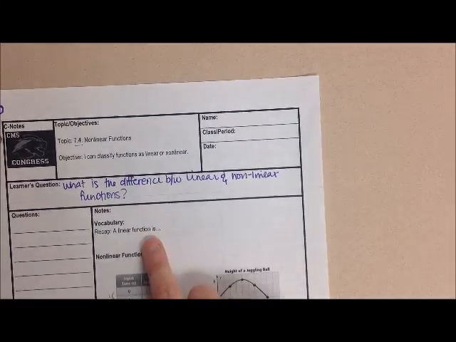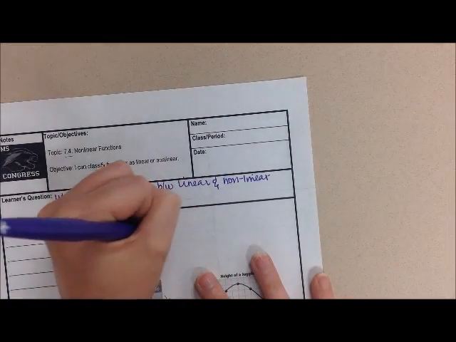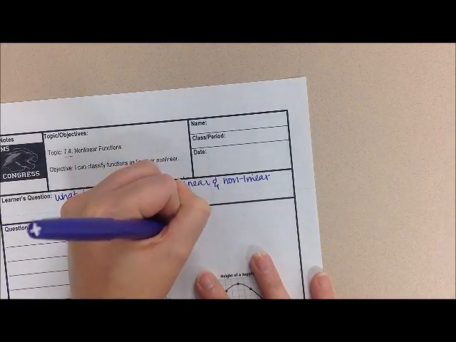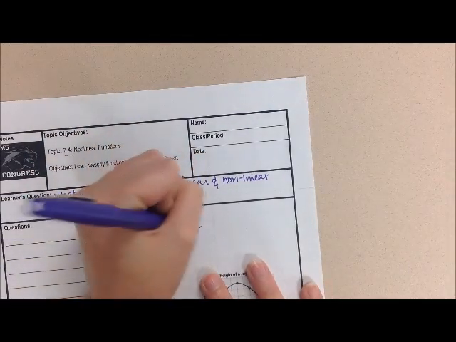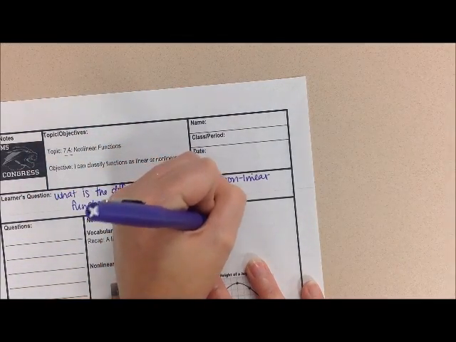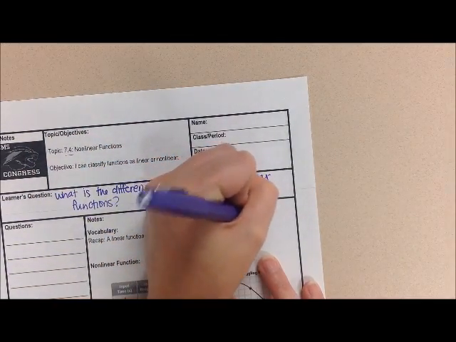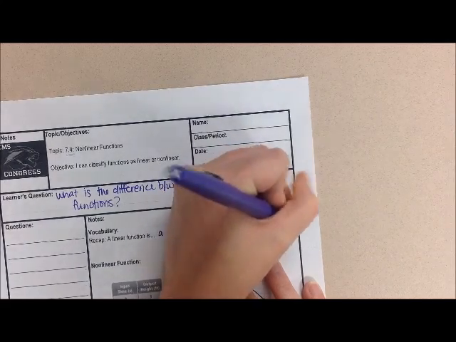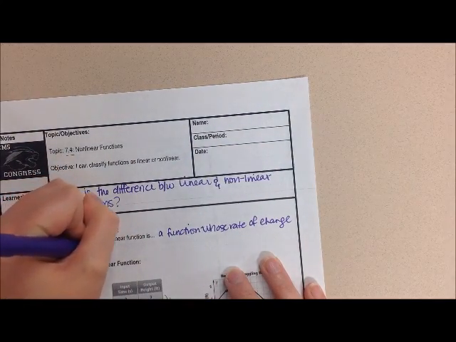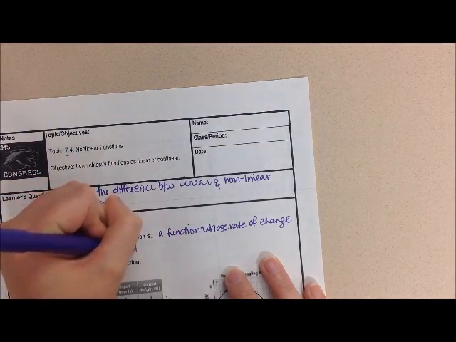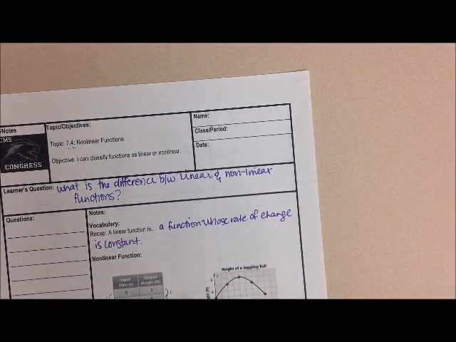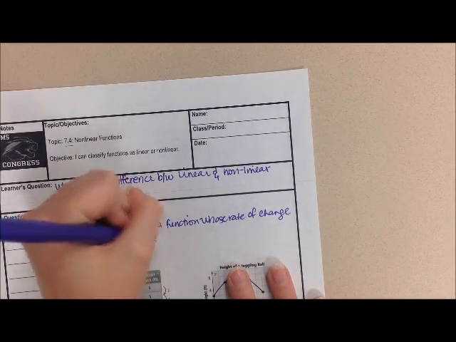Okay, so as a recap, a linear function is a function whose rate of change is constant. So if a linear function has a rate of change that's constant, that means the graph is a straight line.